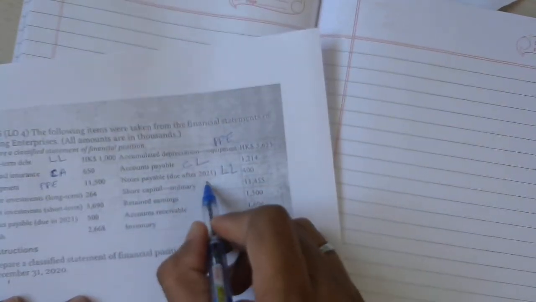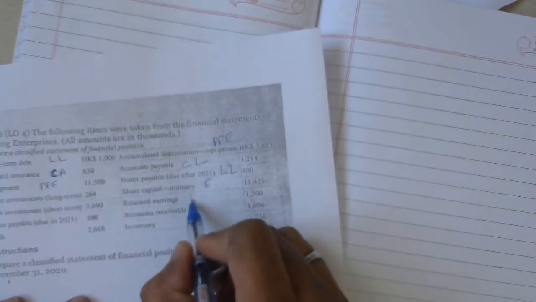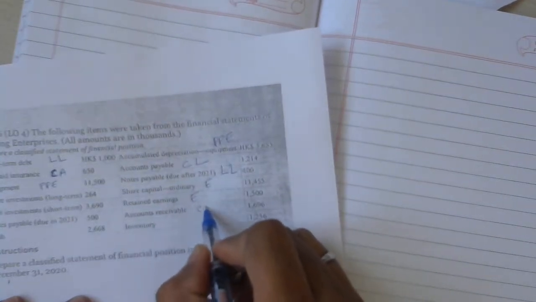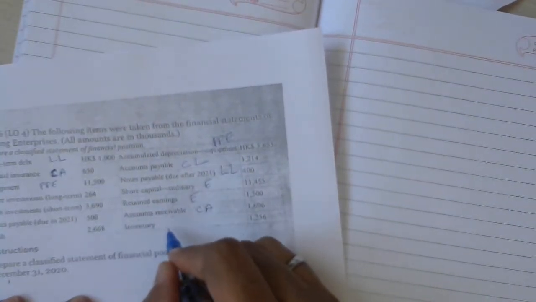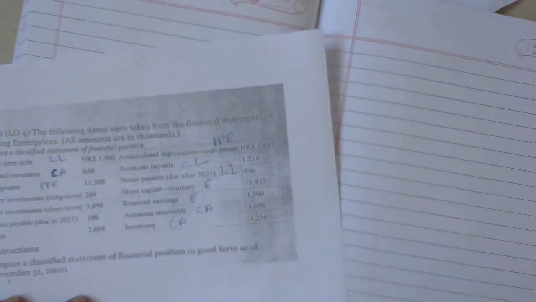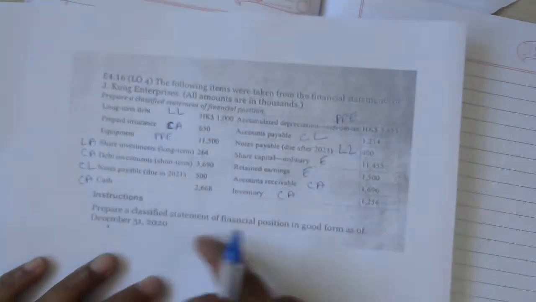Share capital is equity, E. Retained earnings also goes into equity. Accounts receivable is a current asset, and inventory also can be considered a current asset. So now you have all these things, so you can make a classified balance sheet. How to make a classified balance sheet?